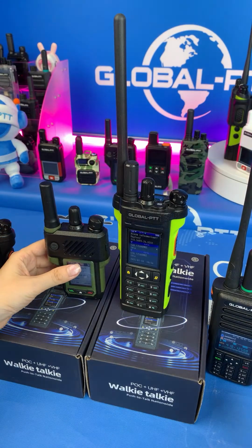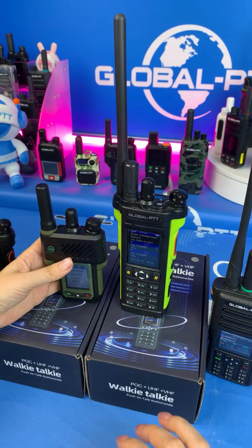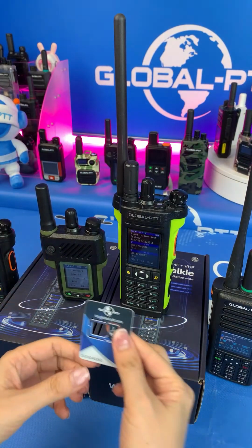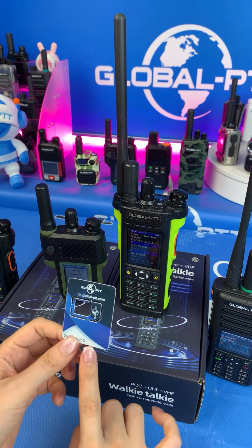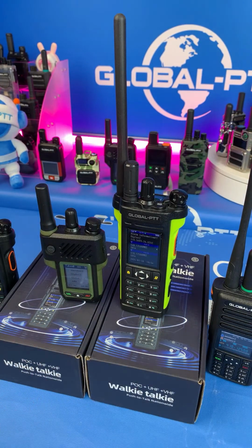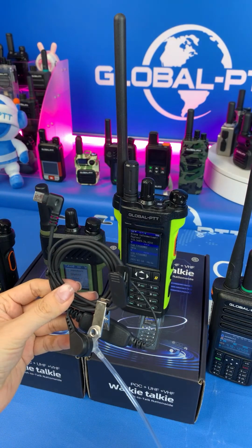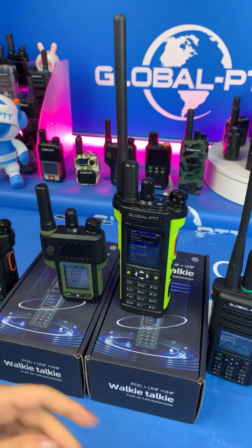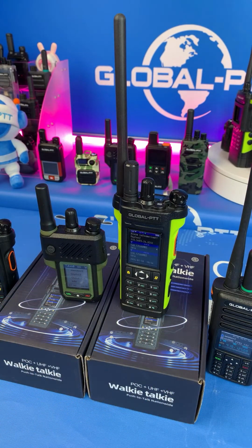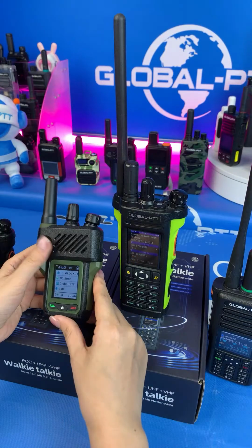And for the SOS function, we can adjust the volume. We're going to offer you this radio with a SIM card. The SIM card is good for 1 year. And then the accessories: we're going to offer you the earpiece headset, free inside the package box, along with the cable wire and charger. That's all complete inside the package box.